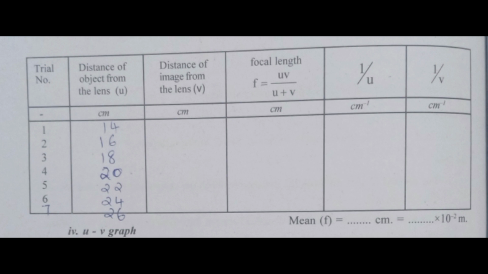So we can keep the position of the object, that is the candle, at 14. That means the distance between the candle and the lens should be 14. Then we can move the screen in order to get the corresponding image, so that we can write down the values of v for the corresponding u. Whenever we are taking the reading, make sure that the image is very clear and the edge should be sharp, then only we can take the reading.